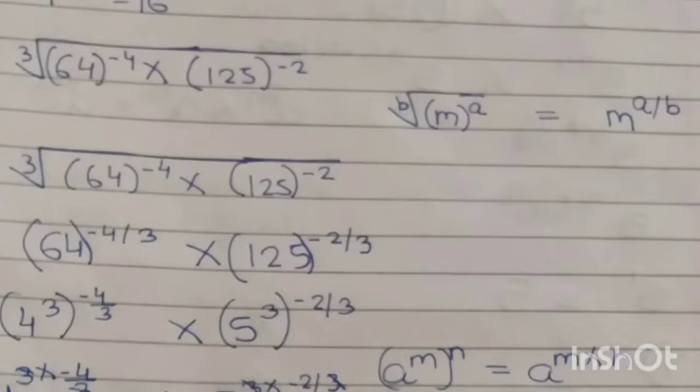So it will be 64 to the power minus 4 by 3 multiplied by 125 to the power minus 2 by 3. The 3 of the cube root will be divided into the exponent of both the numbers which are under the cube root. Now 64 we can rewrite as 4 to the power 3 whole bracket minus 4 by 3, multiplied by 125, which we can rewrite as 5 to the power 3 whole bracket minus 2 by 3.